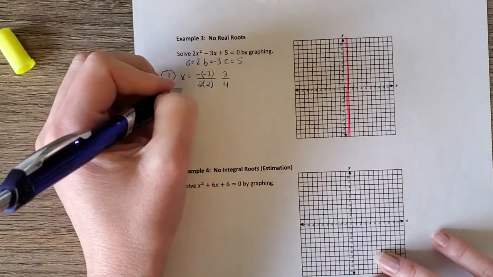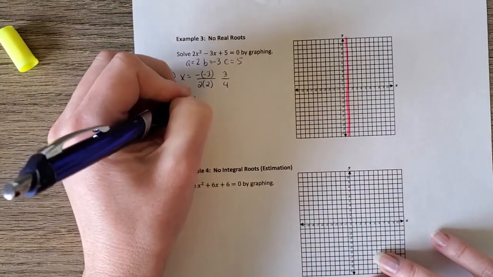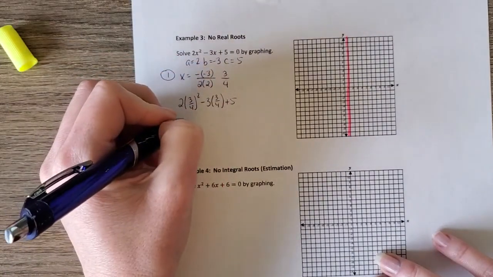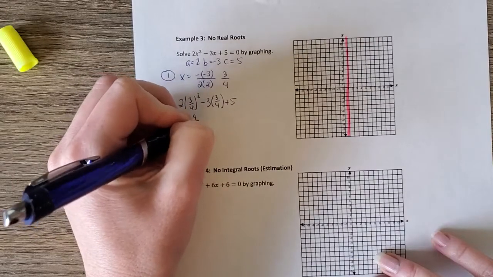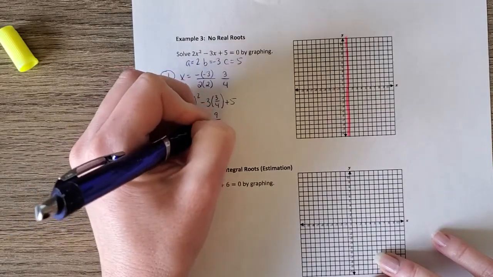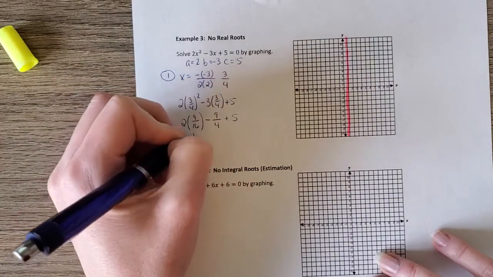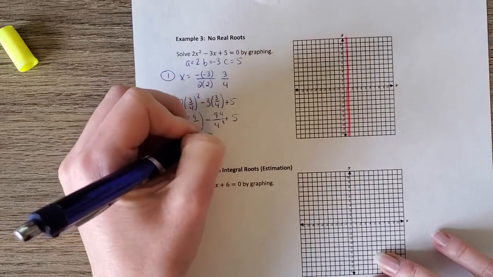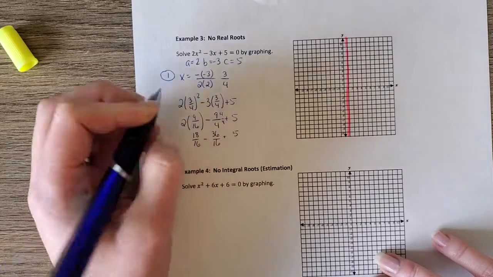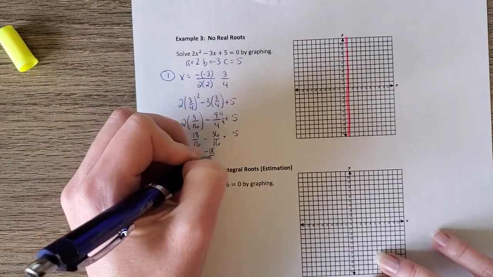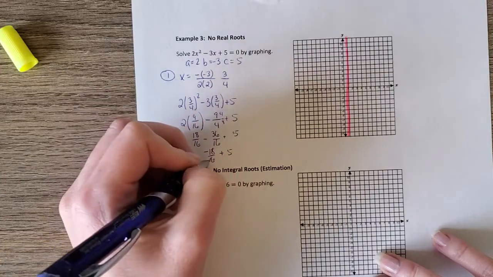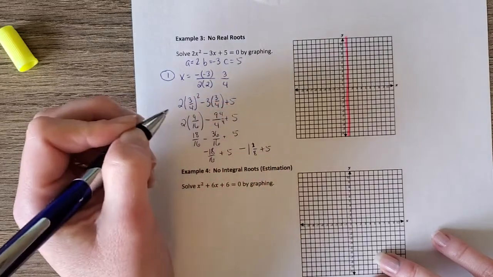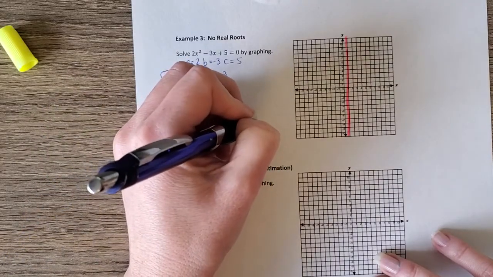And so then we're going to plug that in. So 2 times 3/4 squared minus 3 times 3/4 plus 5. And we get 2 times 3 squared is 9 over 16. Minus 3 times 3 is 9 over 4. And if we do this, we get 18 over 16. If I make this out of 16, I'm going to multiply by 4. 36 and then plus 5. So this would be negative 18 over 16. And 16 goes in 18 once. So negative 1 and 1/8 basically plus 5. So we get 3 and 7/8.